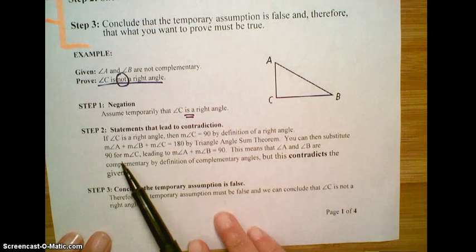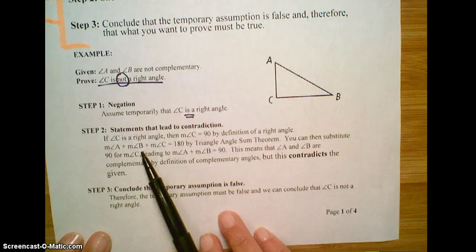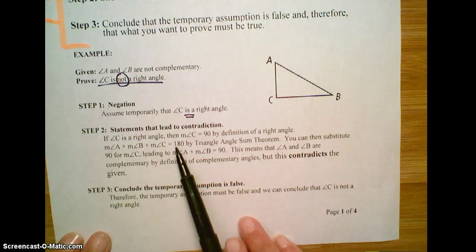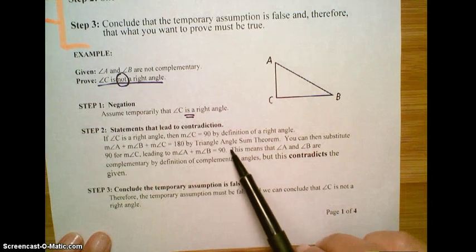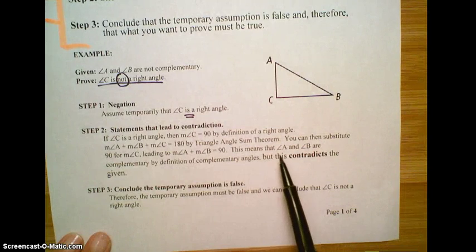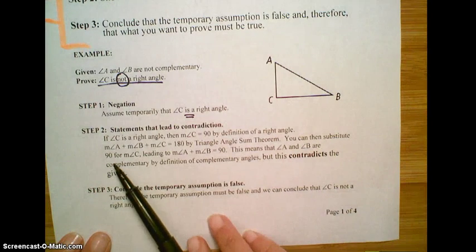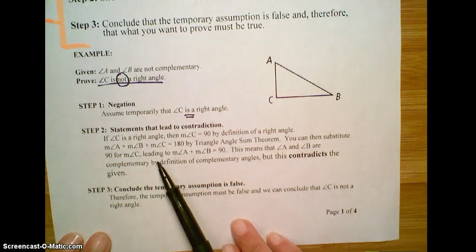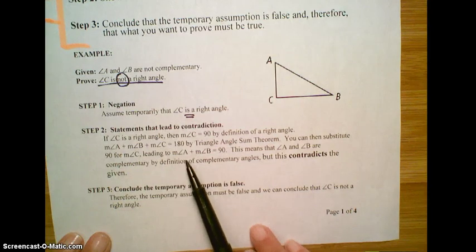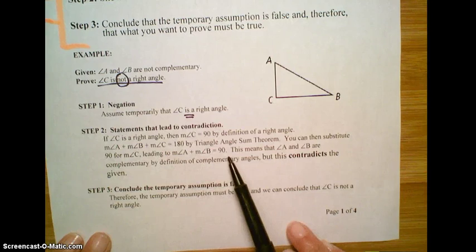Now, I also know angle A plus angle B added to the measure of angle C must be 180 for this triangle because of triangle angle sum theorem. I then substitute 90 for angle C, and if that's the case, that leads to angle A and angle B must equal 90.